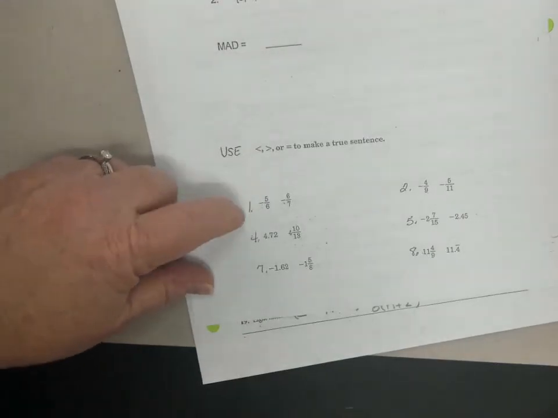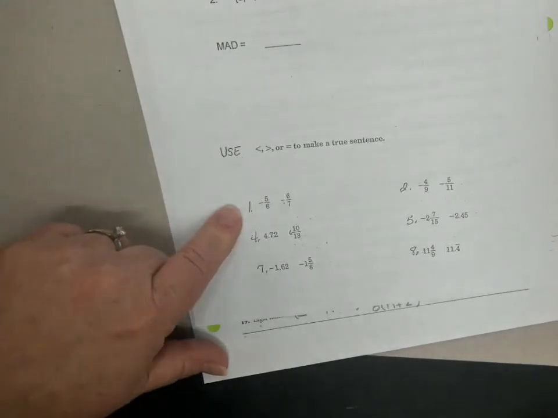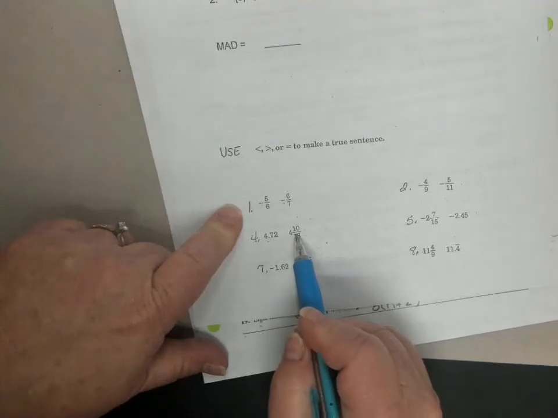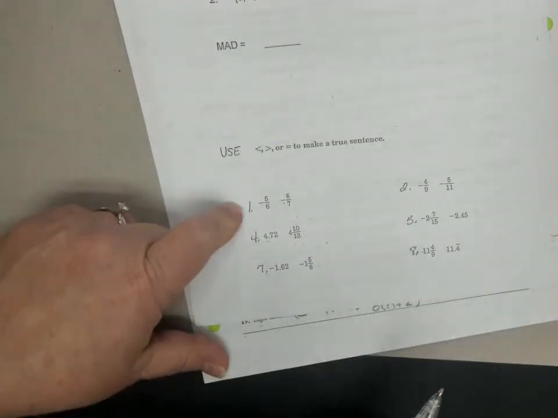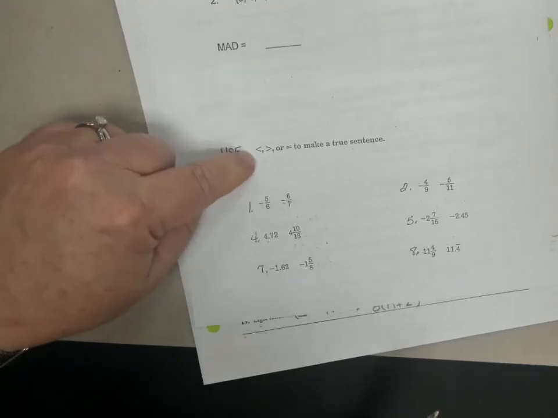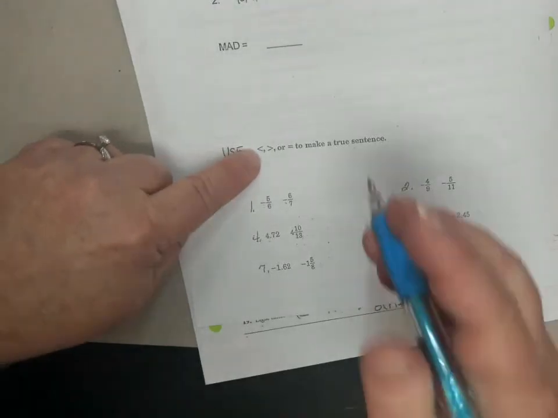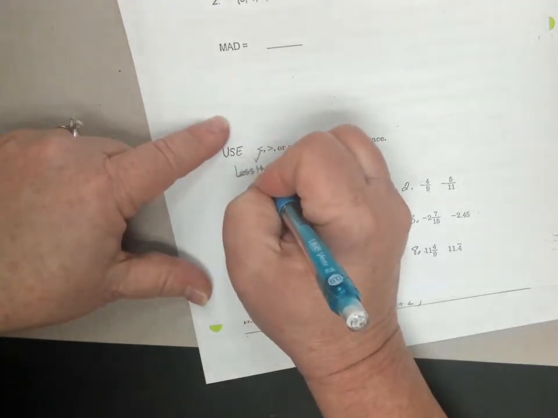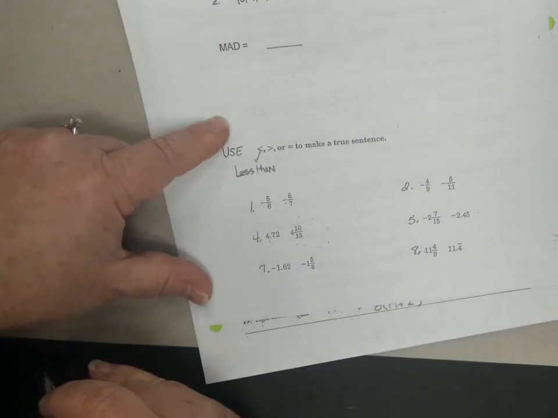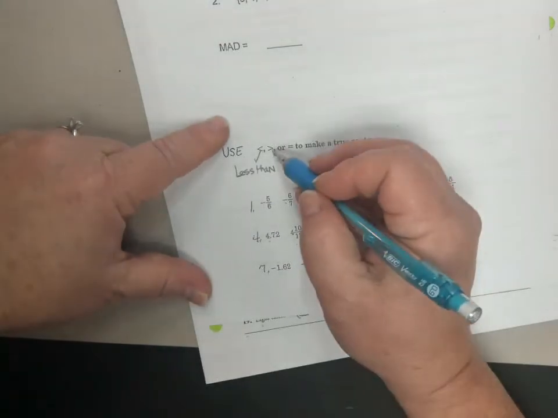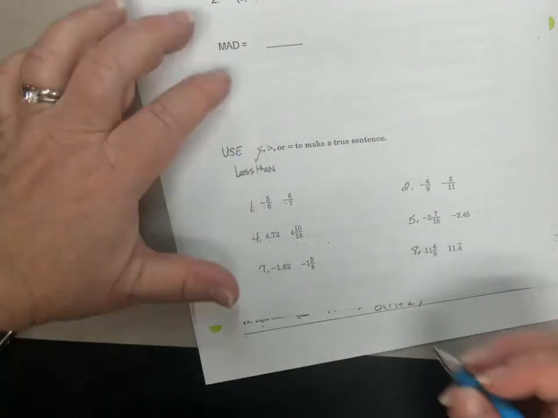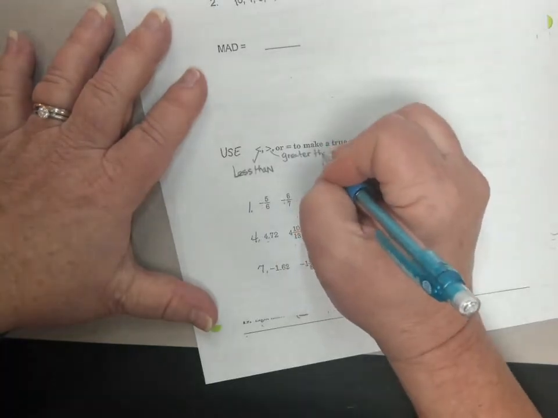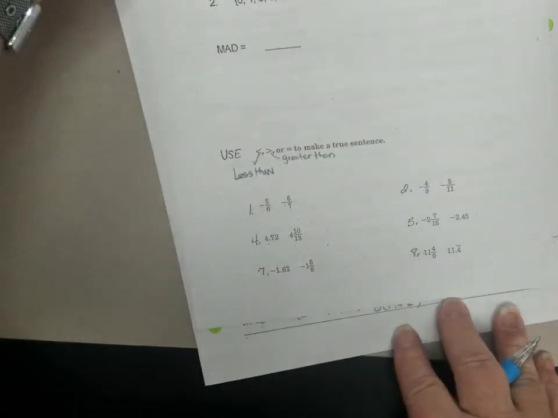Remember, you're going to need to change all of these into decimals or mixed number decimals. That's a mixed number decimal. So this one needs to be 4 and whatever 10 divided by 13 is added to it. Remember that this one is less than, so we could even write ourselves a little note. Less than, which means whatever's on the left is less than what's on the right. This one is greater than, so whatever is on the left is greater than what is on the right. Okay? And then you have an equal sign. And this is your job today.